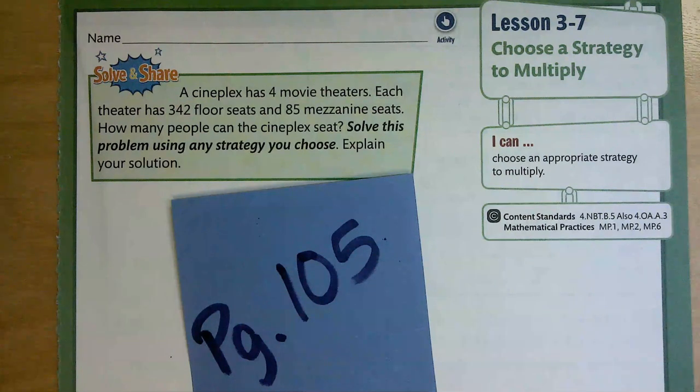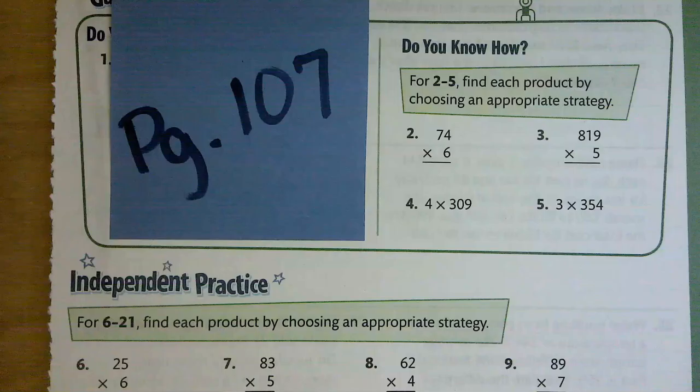So I hope you're able to get to 105. We're actually going to skip page 106 and go straight over to 107 to get started today. So turn with me to 107. All right, here we are on 107, and I'm going to get started just up at the top. We're going to do these four problems together, and then the rest of the independent practice, you'll be able to choose on your own which strategies you want to use.